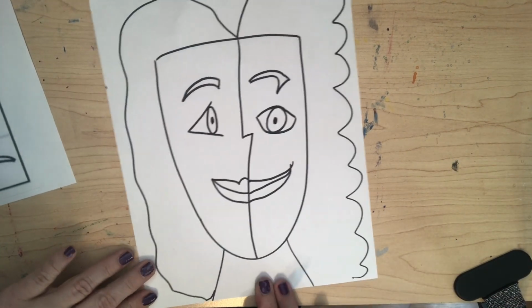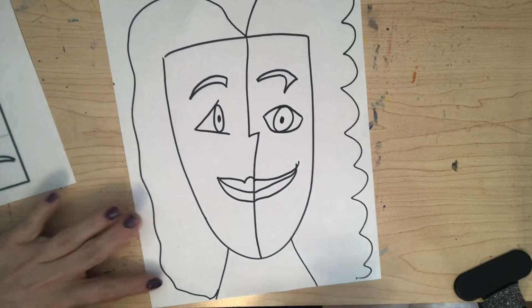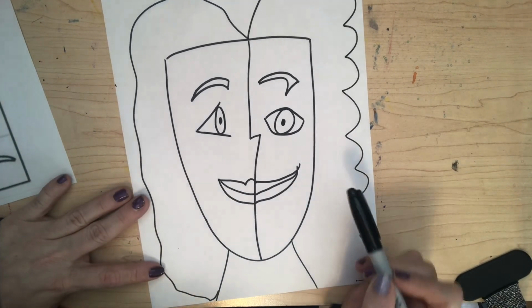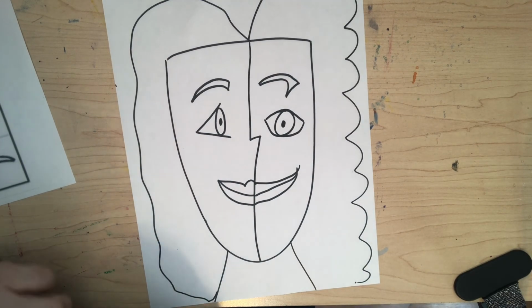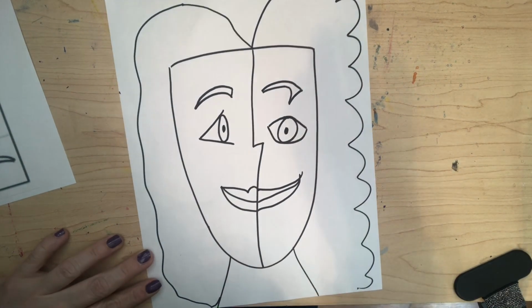And then when you color it in, that's when you really show the difference as well, because if there are two different sides of the face with two different things going on, then this side would be totally different colors and patterns than the other side, right? So I'm not going to color this because I want to leave it to you to see how creative you can be, and I can't wait to see what it looks like.